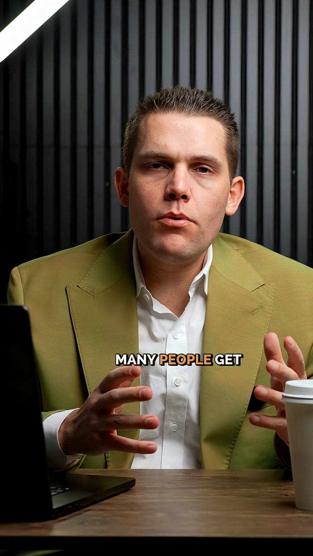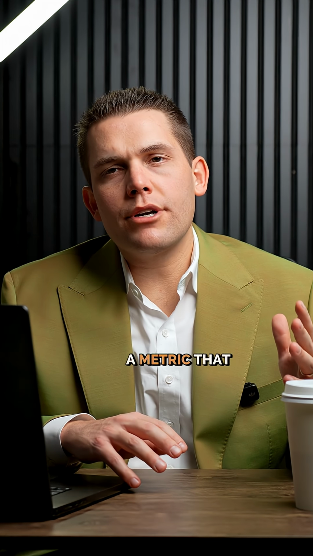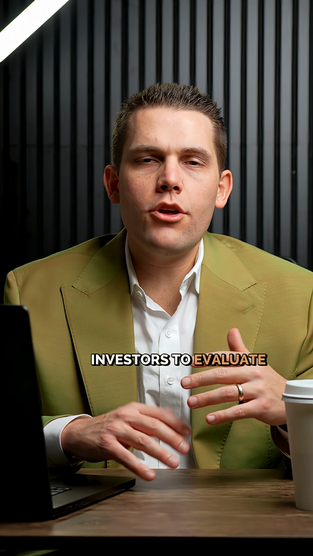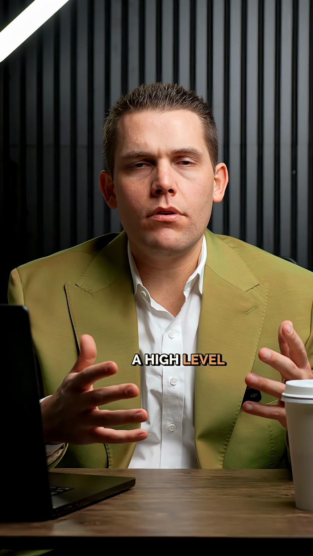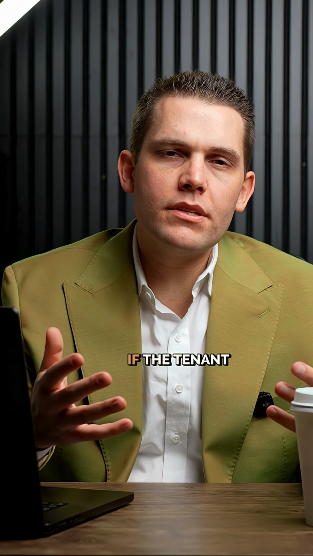But here's what many people get wrong. Cap rate is a metric that allows investors to evaluate income producing properties at a high level. But a cap rate does not tell the full story. It doesn't tell you who the tenant is, how long the lease runs, or what happens if the tenant leaves.